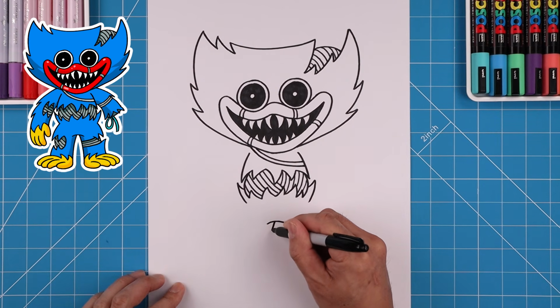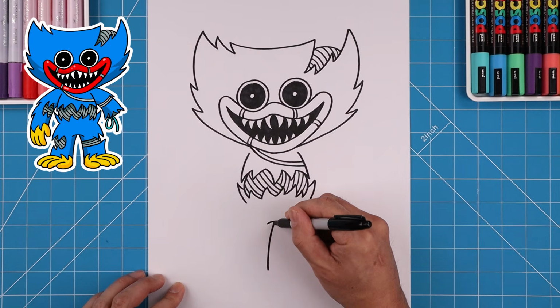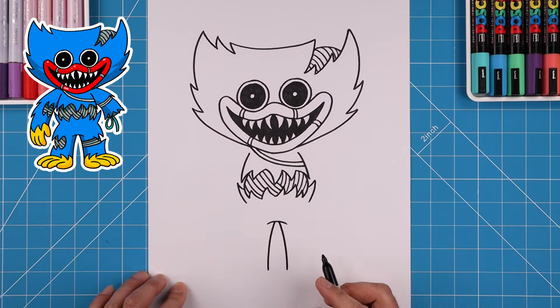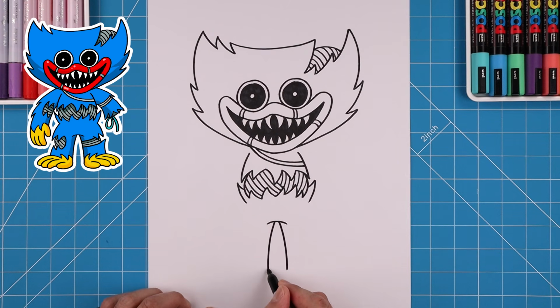Go to the left side, we're going to bend the leg, going out and down towards the left heel. Move over towards the right, go out and then down towards the right heel. Now from the heels, we're going to curl the toe. It's going to round up the heel, go out, then bend that back in.